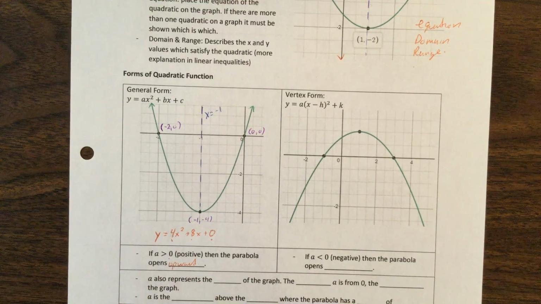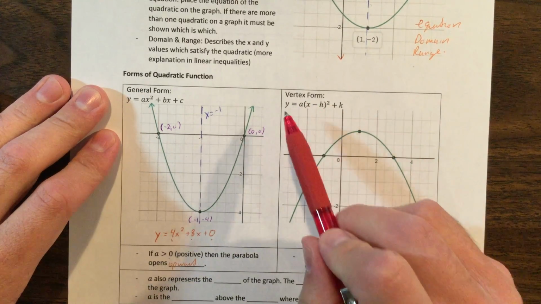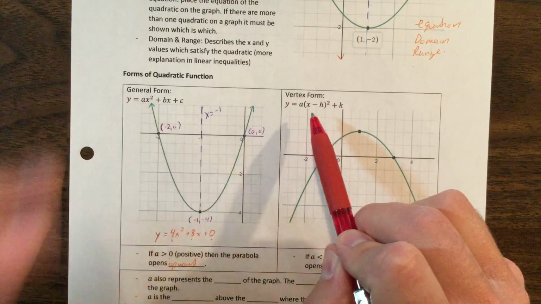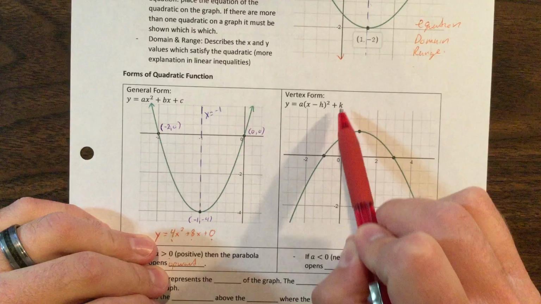Now I'll get into a little bit more of what a does in a little bit, but we have a second way that we can describe the graph, and we're going to go through how this is really handy as well, and it is vertex form. And so it has this form right here. y is equal to a(x minus h) squared plus k.